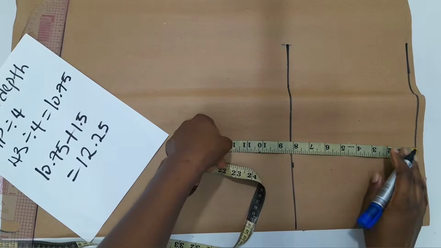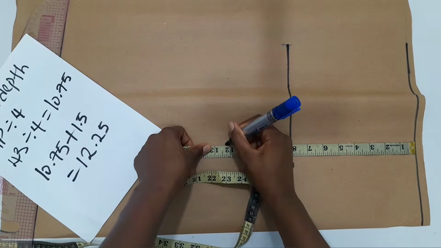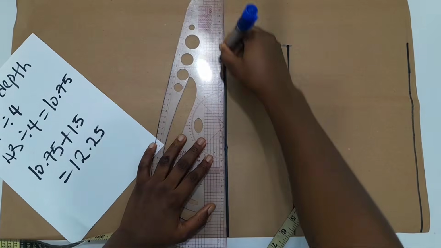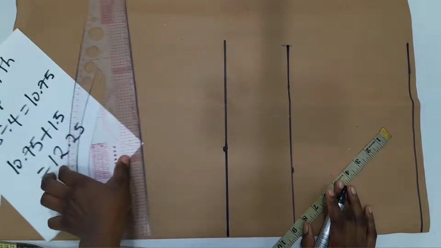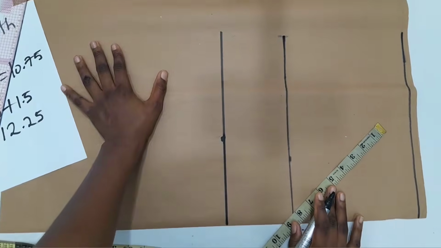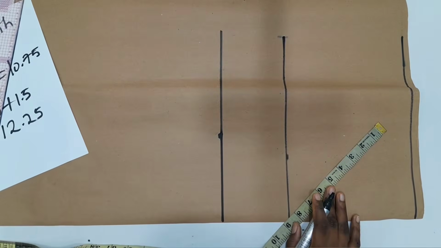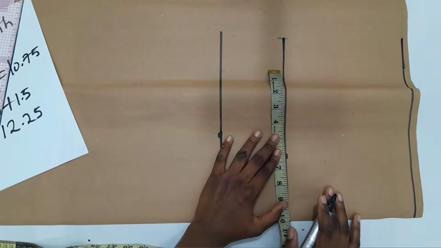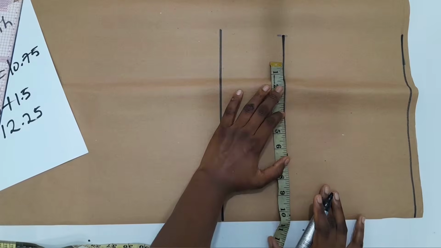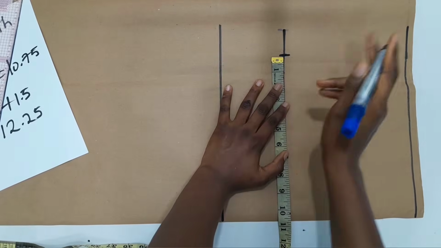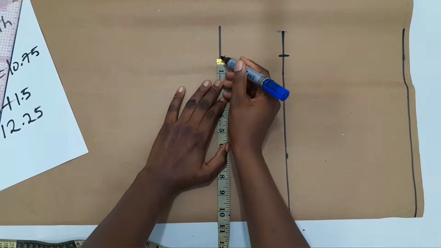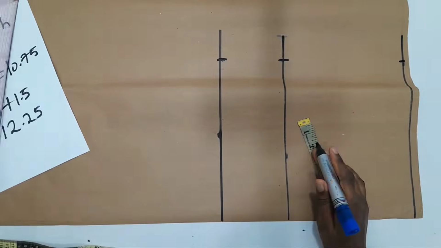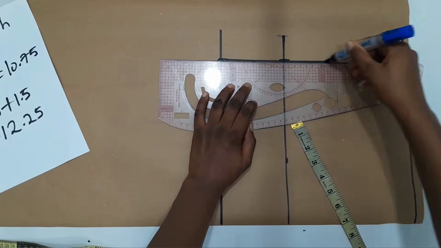So now I'm going to place my tape on my waistline here, and I'm going to mark out 12.25. I'm going to extend this line just like this. So now I'm going to teach how to also cut out a short, and this is a bonus for this video. All right, so on my hip line now, I'll take my round hip measurement divided by 4, and I'll mark that out. I would also mark this out on this crotch line, and then I'll mark it out on my waistline. I'll just go ahead and extend these lines just like this.